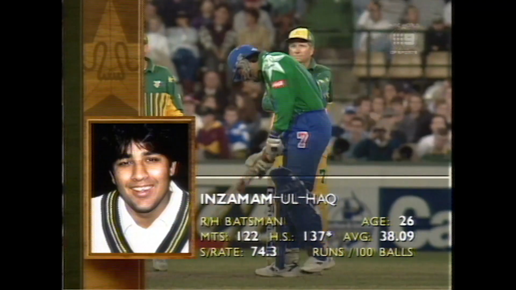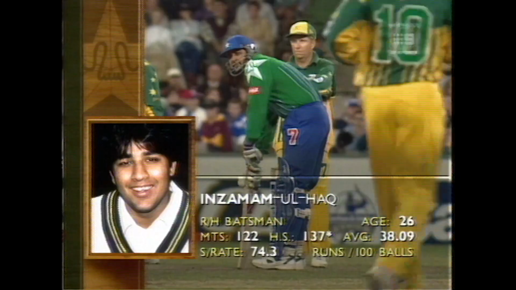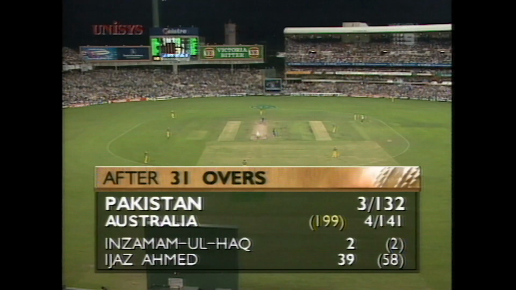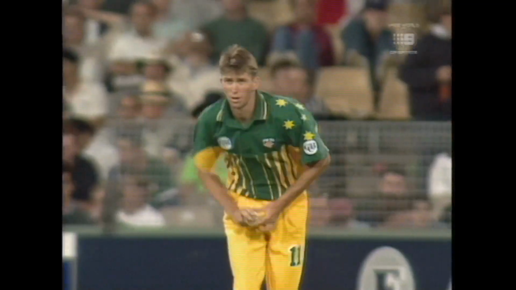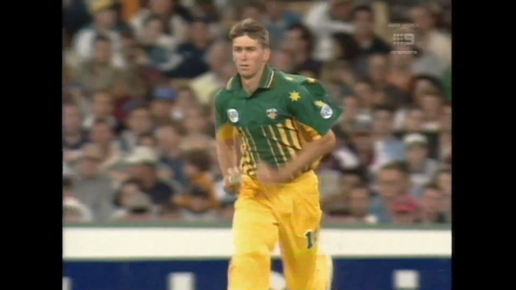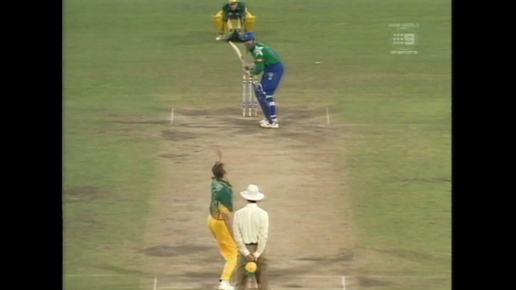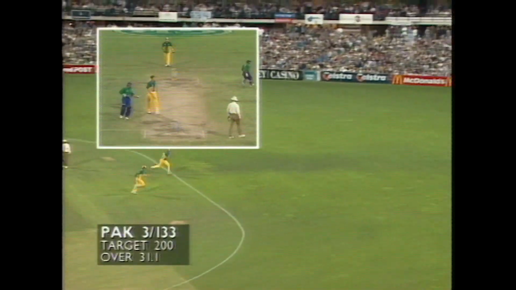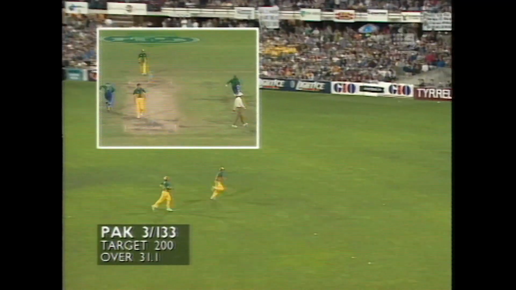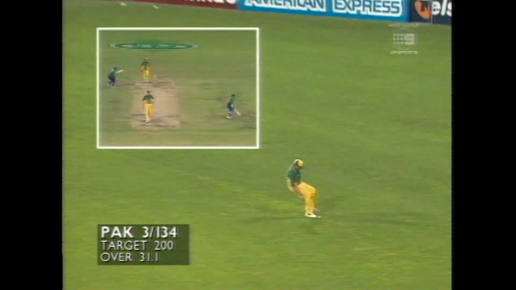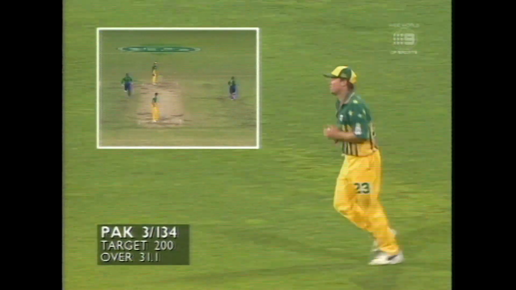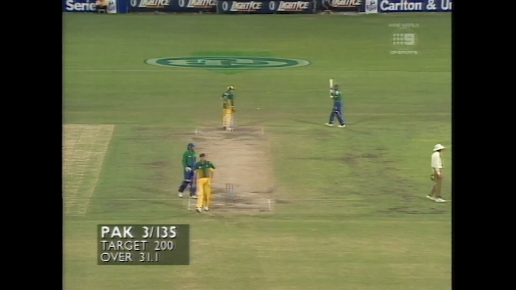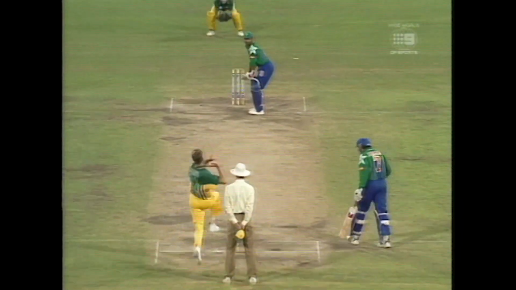Inzamam-ul-Haq, the new batsman, strike rate is 74.3. Pakistan still the favourites, particularly with Ijaz in good touch on 39. Inzamam on strike, and he looks as if he's in good touch as well as he whips that through mid-wicket off his toes. They should get 3. Inzamam's a bit slow, but here he comes. He's steaming back, and that was a shot of a batsman in form.